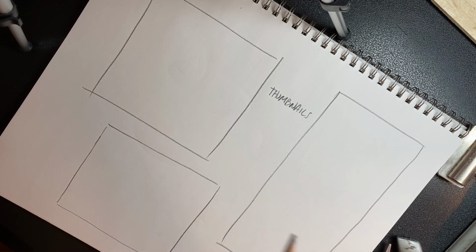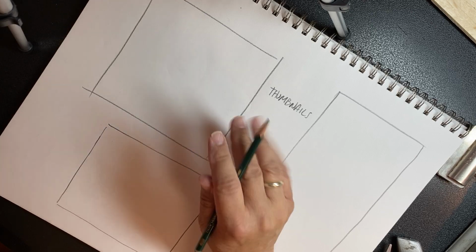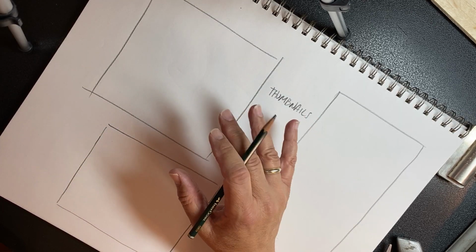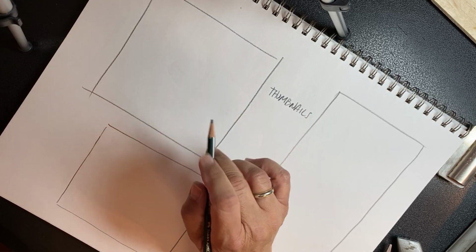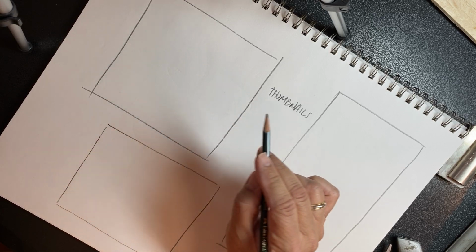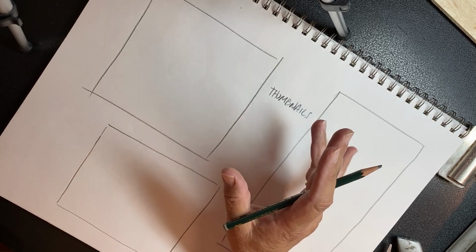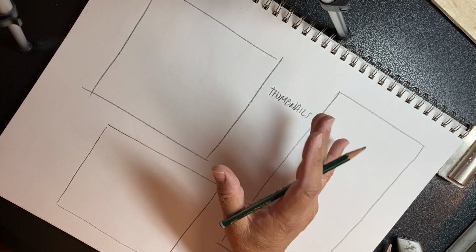Where is there a change in the shape or the edge of a shape? So that's contour line. And we talked about line quality, varying the thickness, thinness, darkness, lightness, speed, consistency, brokenness, beginning, let it fade out. Anything that changes the way a line can look is called line quality.